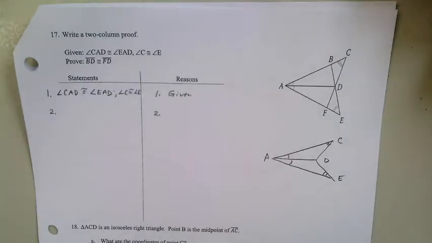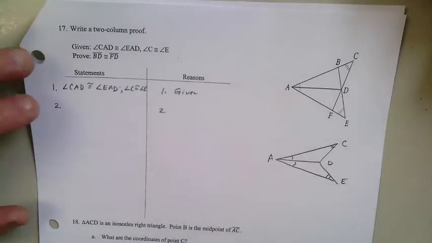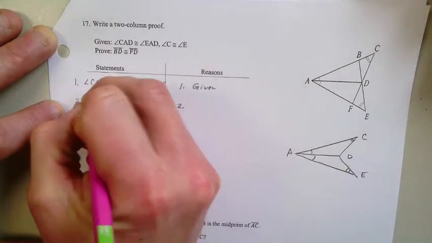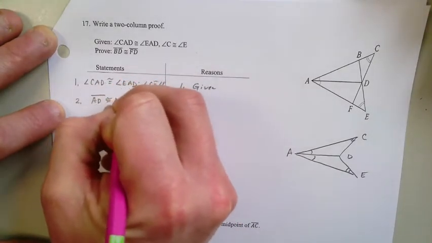Okay? And so what I'm going to do, now just looking at this picture down here, is I'm going to go ahead and identify something that's congruent in both triangles. And that would be that AD is congruent to AD by the reflexive property.